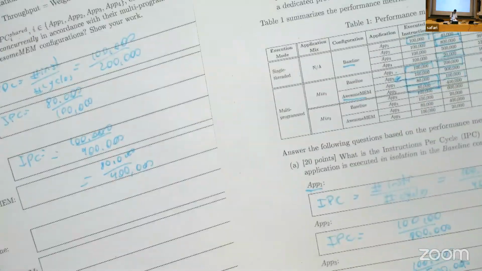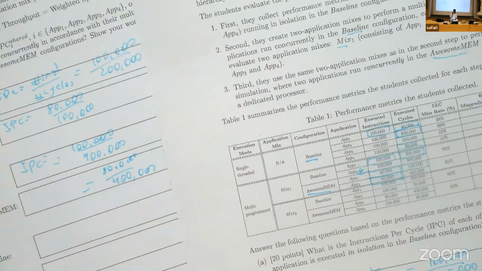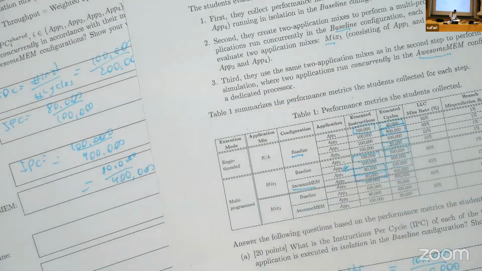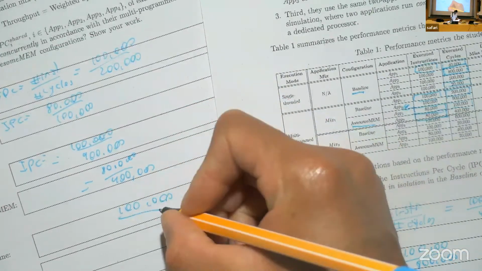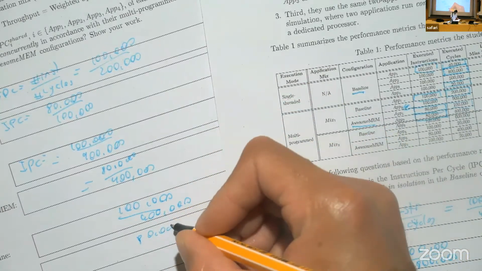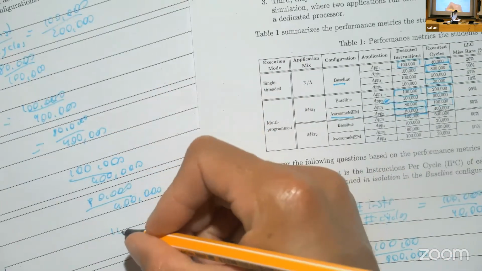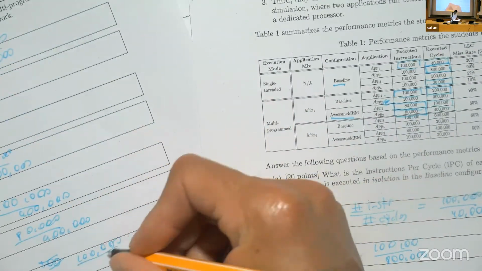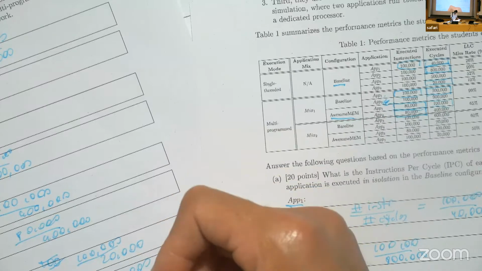And then you continue doing that for application 3 and application 4. I'm going to look at the solutions actually because I'm going to save us some time. But it is basically 100,000 divided by 60,000 here. Here it is 80,000 divided by 400. And this is 100,000 divided by 20,000, and 100,000 divided by 20,000 again.